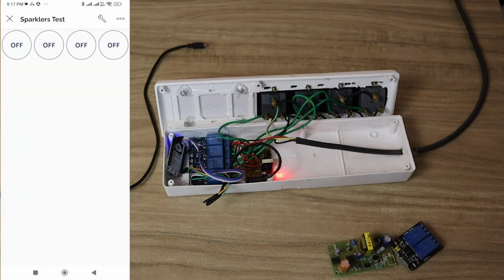Now basically we can simply close the lid, and you can use it.